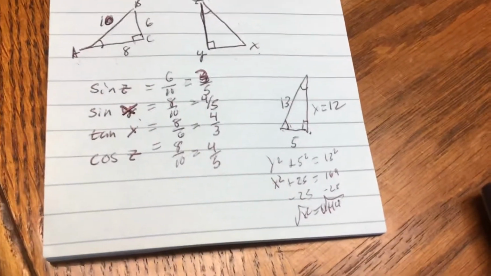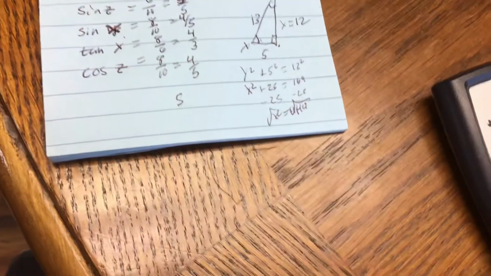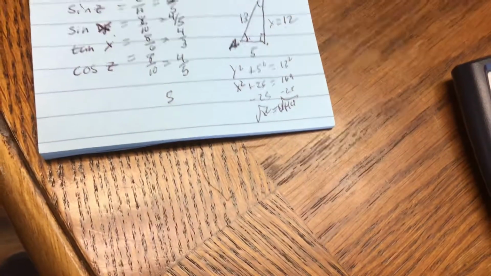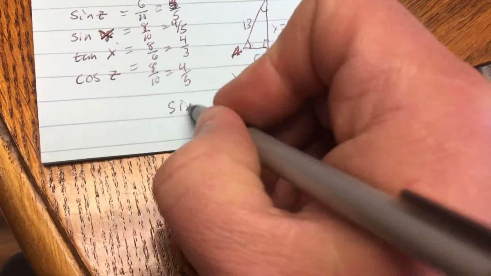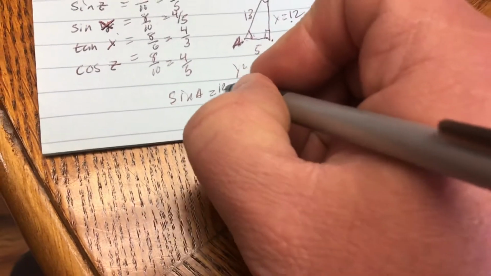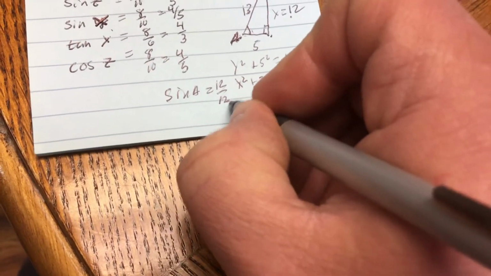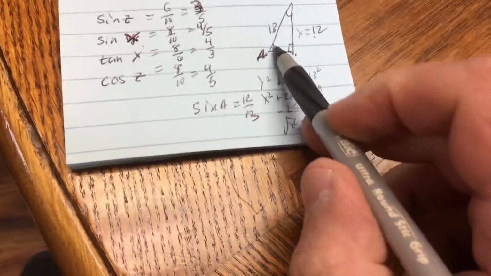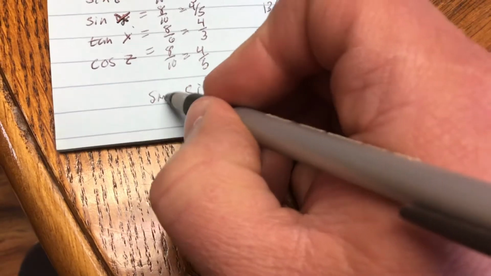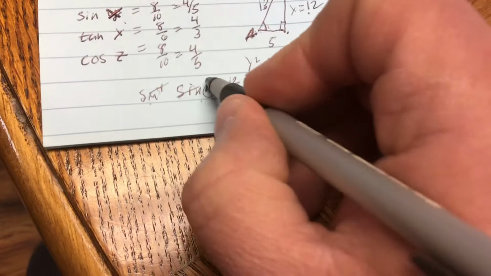Now I can use sine, cosine, tangent, it doesn't matter. I'm going to do sine, and I'm going to call this angle A because I already have an X over here. So sine of A equals opposite over hypotenuse, 12 over 13. Now here's the deal. I really want to know this angle. So what I do on my calculator is take the inverse sine of both sides. That's sine to the negative 1. Those will cancel out, and I'm just left with angle A.